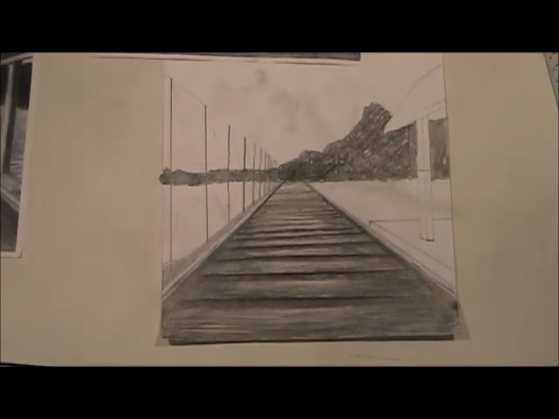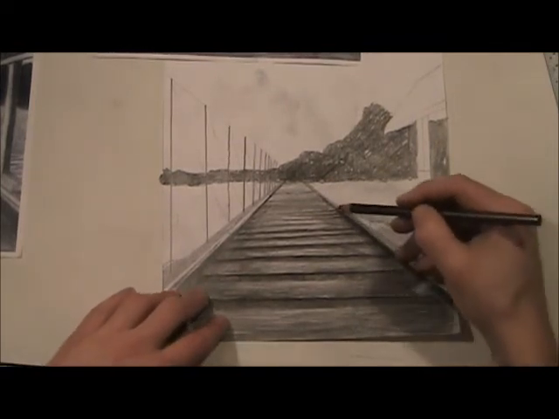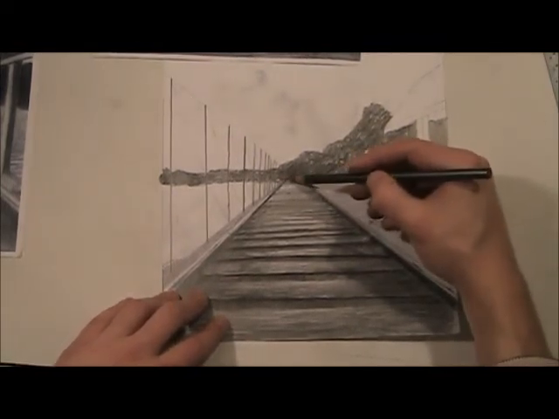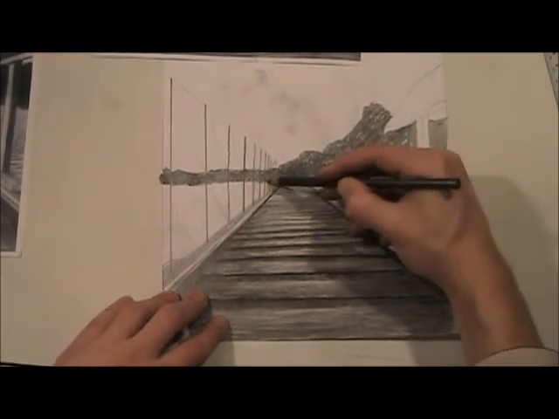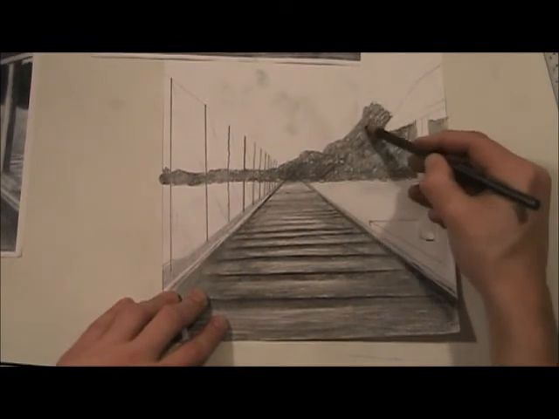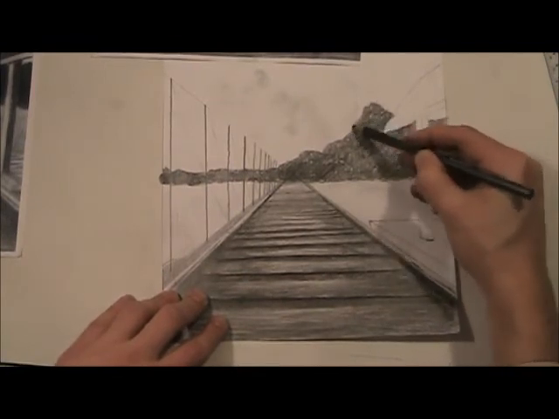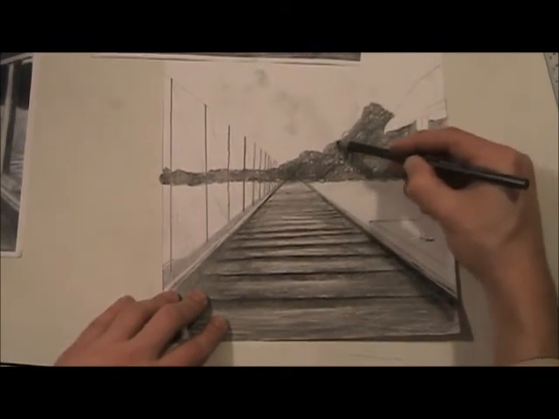So now we kind of have our space set up. The tracks kind of go like this, and maybe there's a hill. Maybe they go down a hill or something like that, and they disappear into the distance. So that's why the trees cover it up.